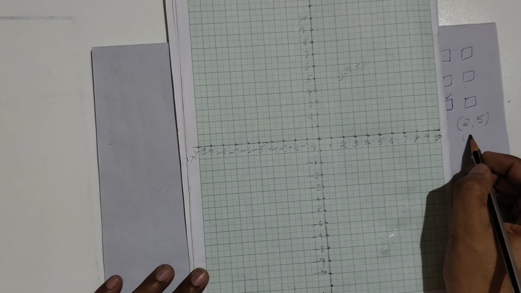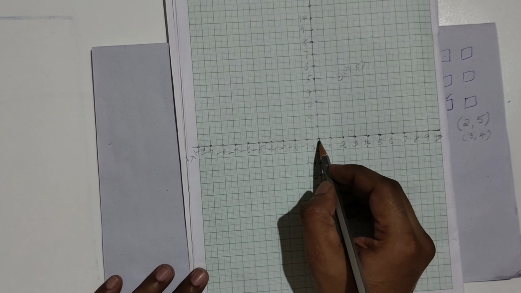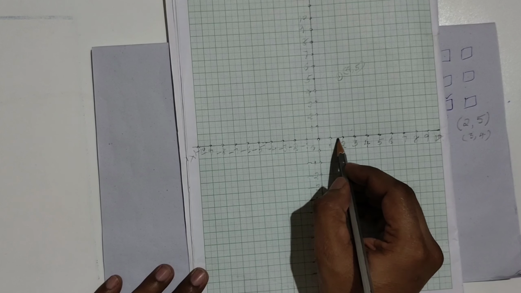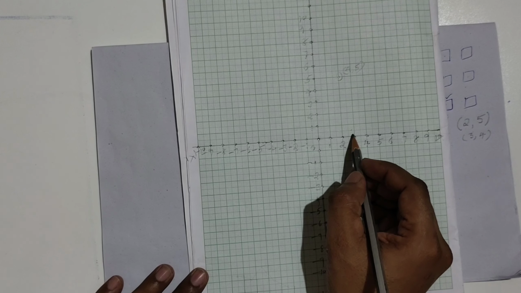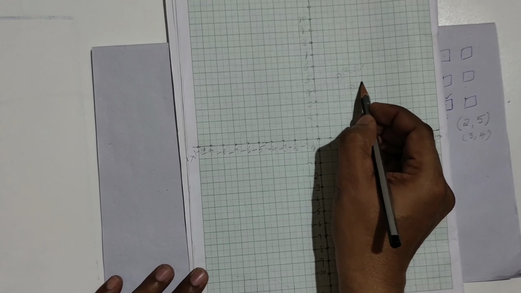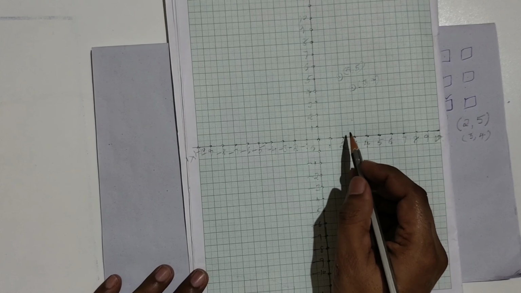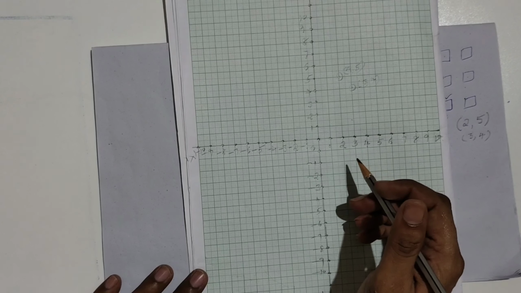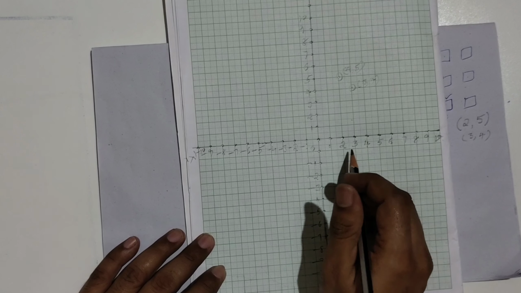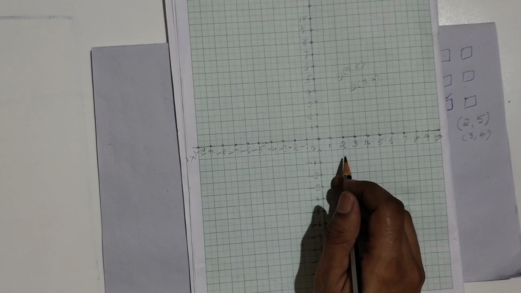For example, I want to take (3, 4). Again here I have to go horizontally up to 3 units. From there onwards I have to go 4 units up. So like this we can locate points on the graph. These are the basic points we already learned in lower classes. Now in this 10th class, the first concept is the distance between 2 points at different positions.